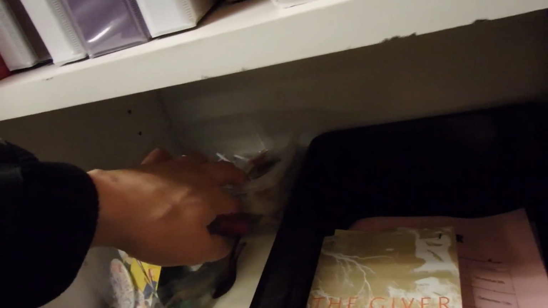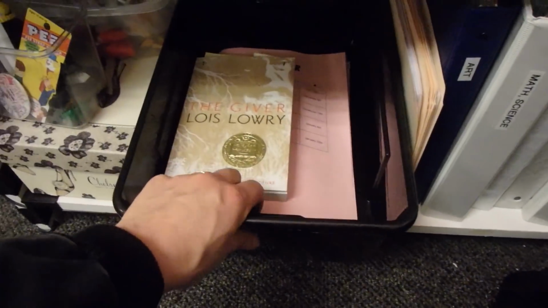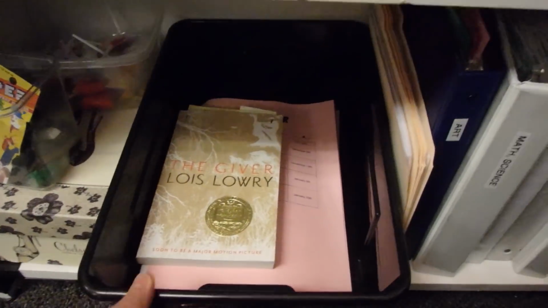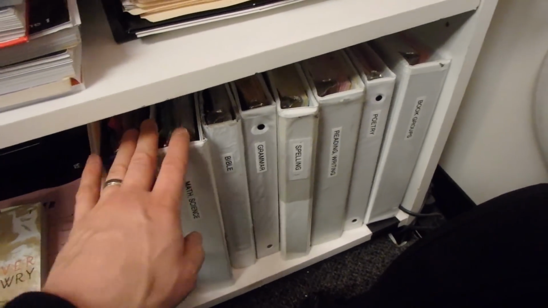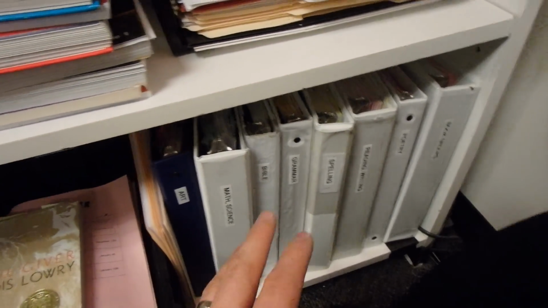Here's a little candy stash back here for quick rewards for the students. Here's a little bin that I use for my reading groups, my book clubs. And here are the binders that I keep all my hard copies in.